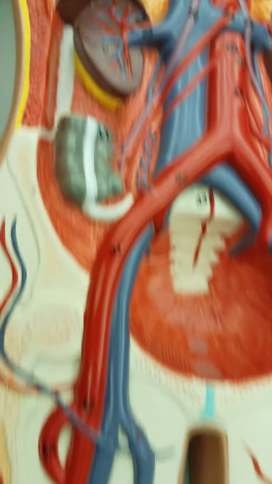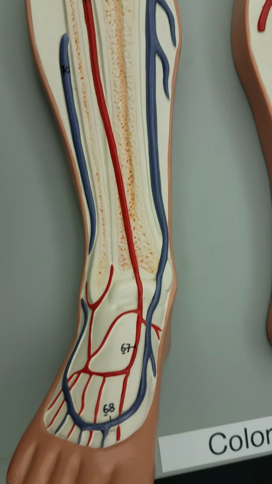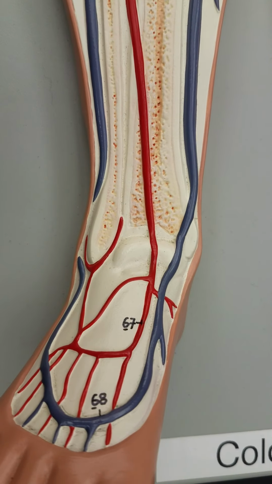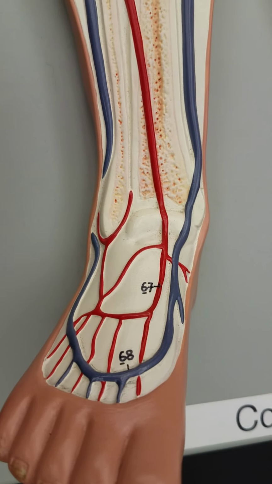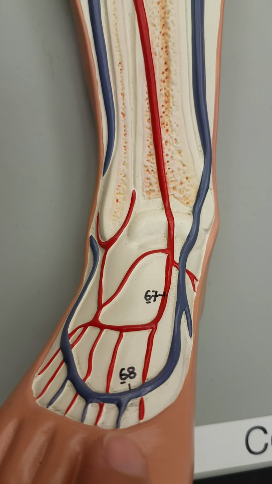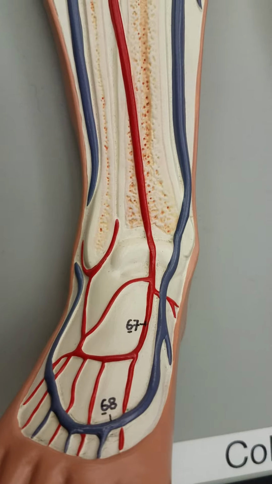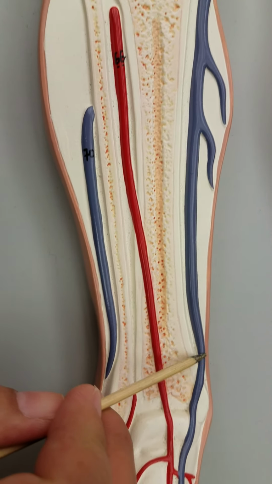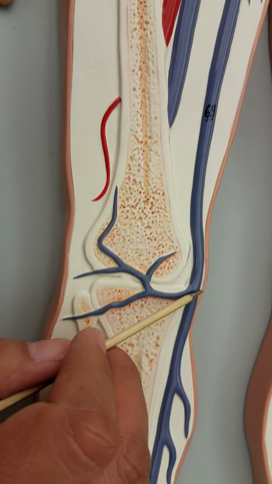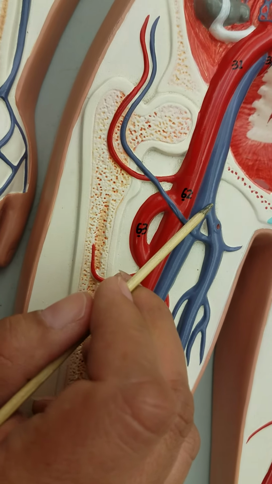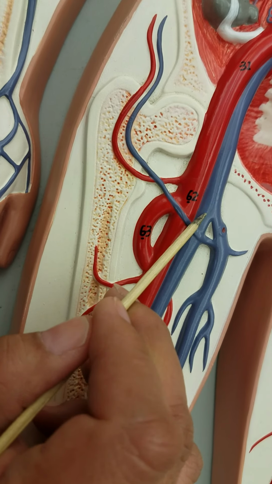So let's start with blood flow from the foot. Now, these models don't have every vessel that you're going to need for the pathways, so we'll learn those in lecture. Okay, so here we have our venous plantar arch. On this model, you can see the blood flowing here into the great saphenous vein. The great saphenous vein is going to feed into the femoral vein right here.